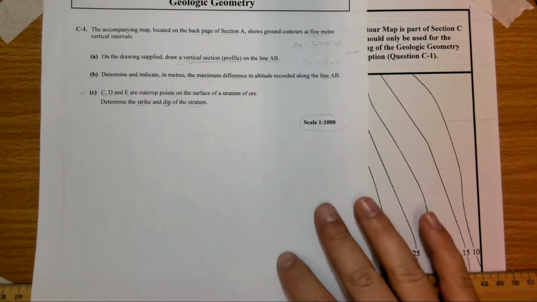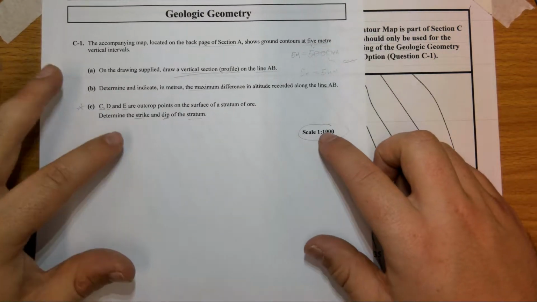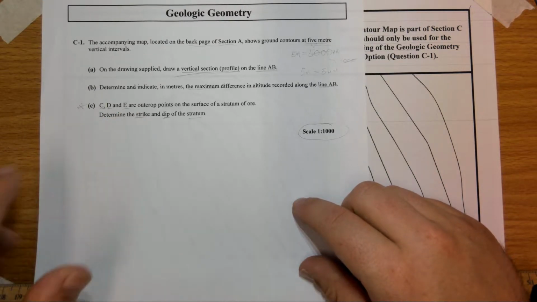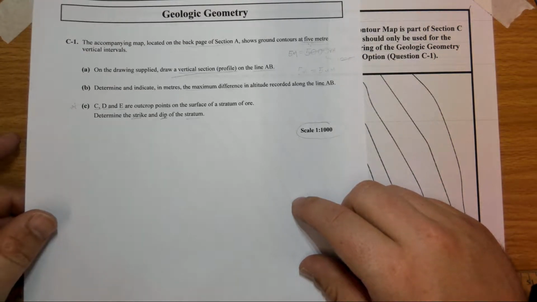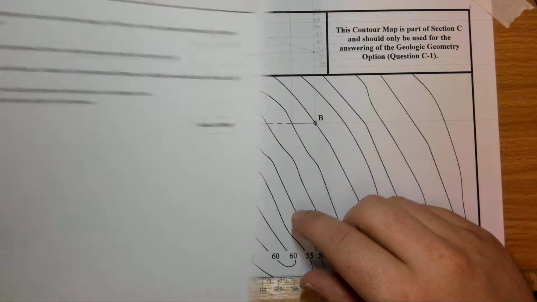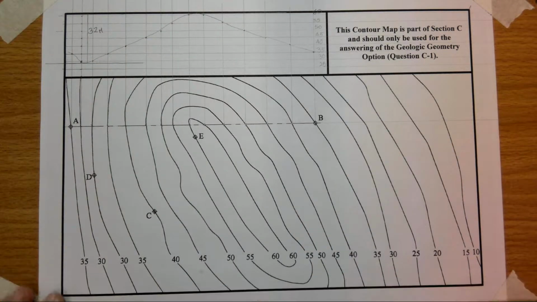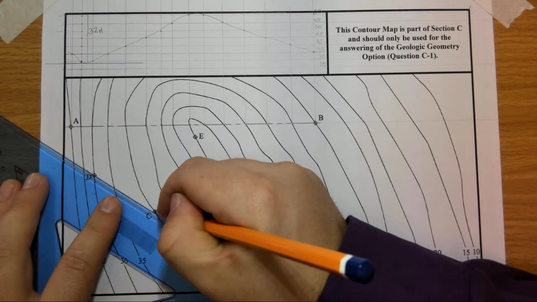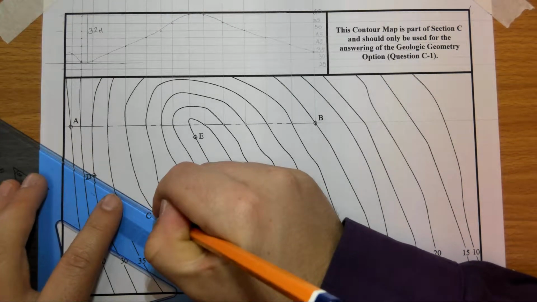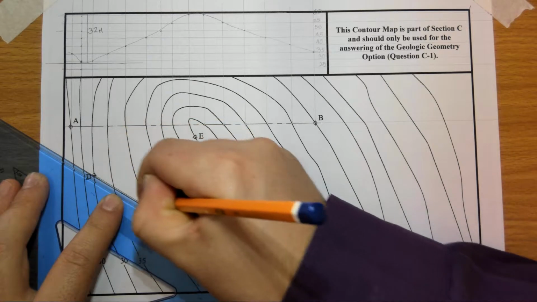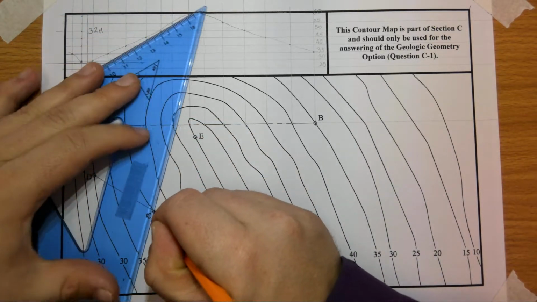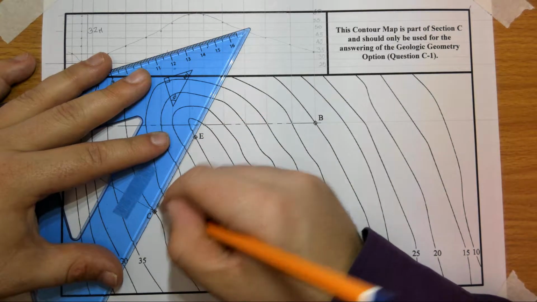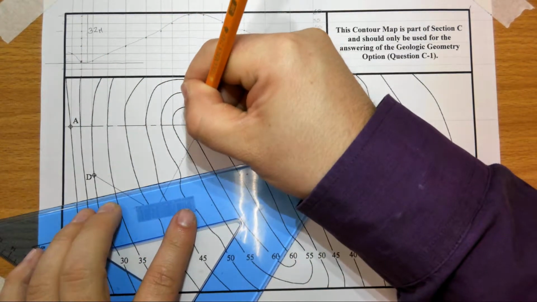Part C and D are outcrop points of a surface of a stratum of ore. Determine the strike and dip of the stratum. Now what outcrop points mean is, if you have a layer of minerals in the Earth's surface, these are 3 points on the top of the layer that meet the grass line or the grass area on the Earth.